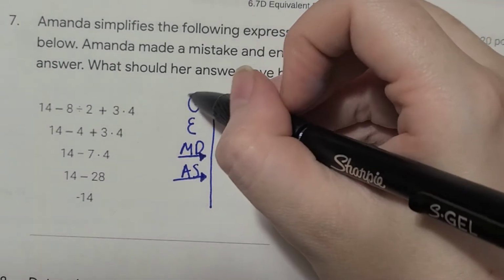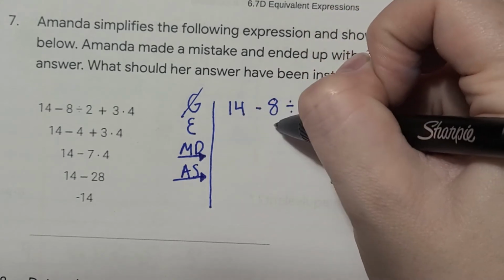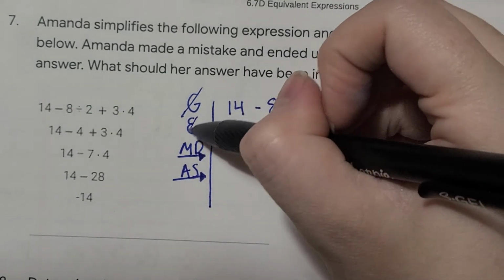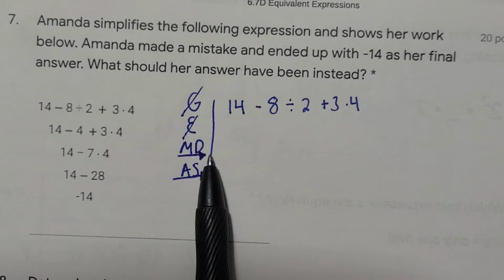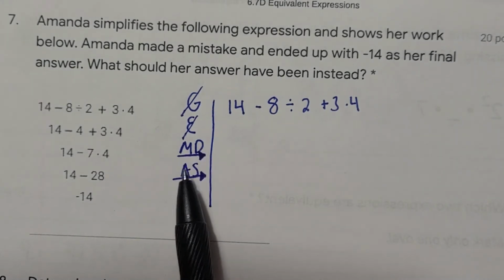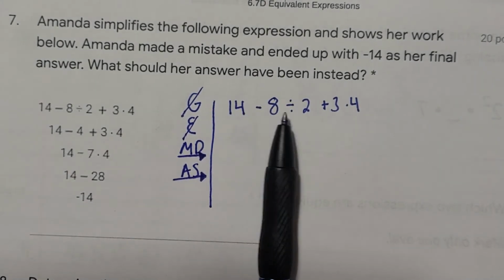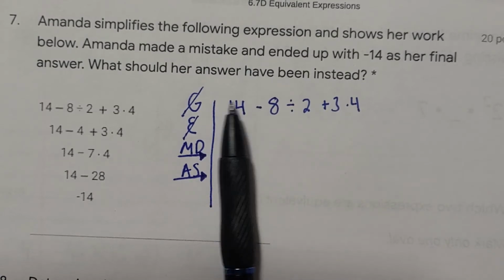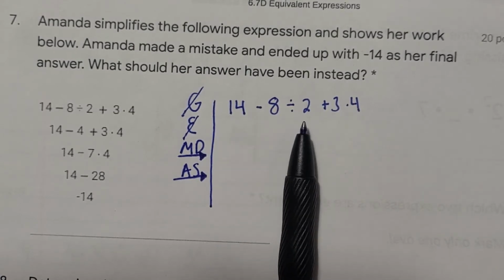Okay, I see no groups. I have no parentheses with an operation inside. I see no exponents. So you need to decide the order in which you will multiply and divide and then add or subtract. Okay, if you look at our problem, from left to right, we come across division first.